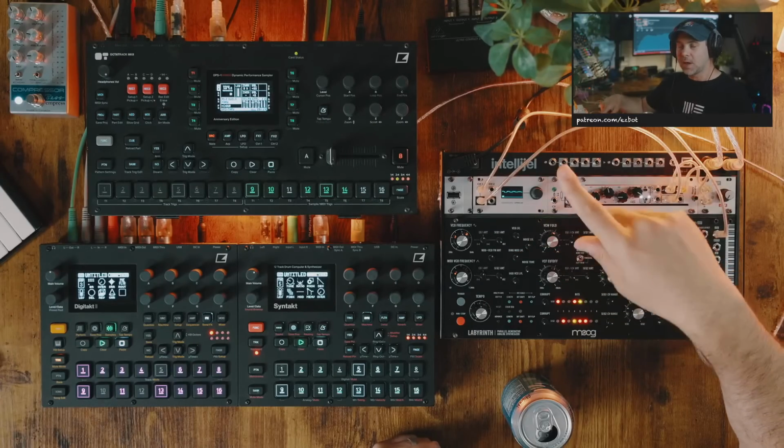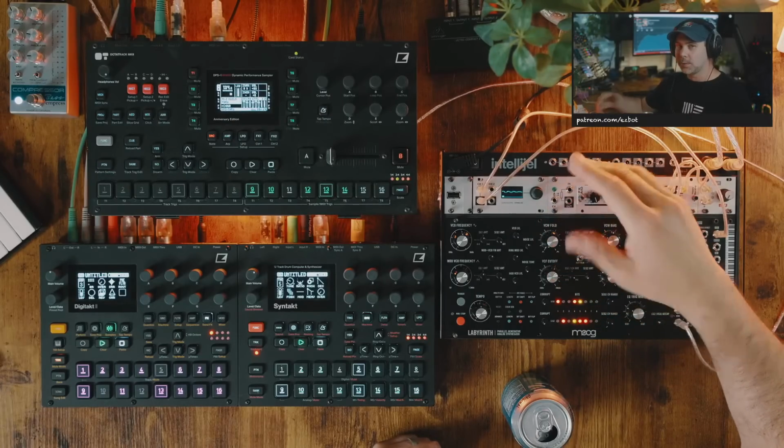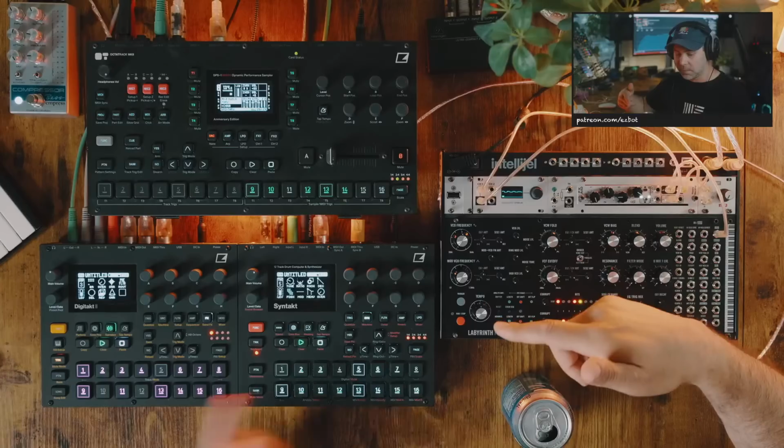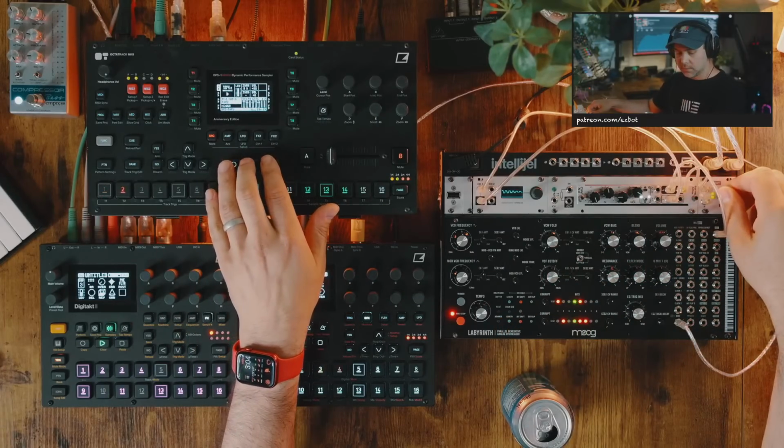There's no LFO, so I did have a Noise Tools in here when I was first playing with this in my very first jam. This sound, let me turn this down.